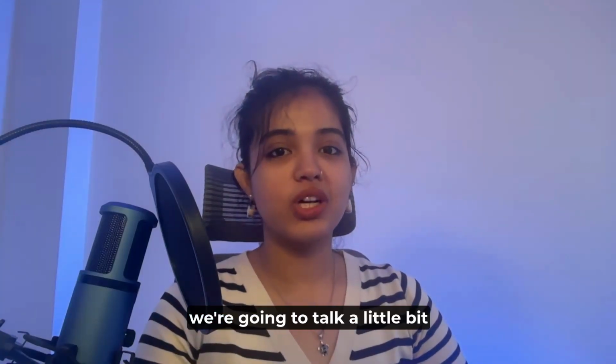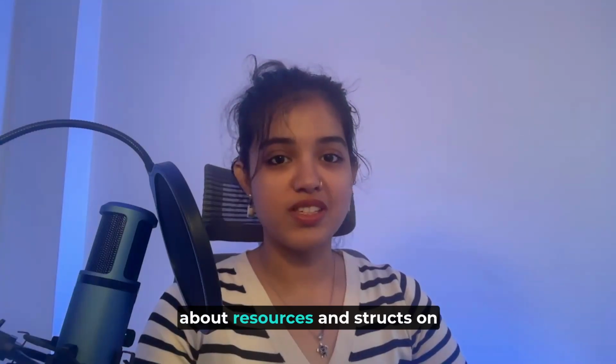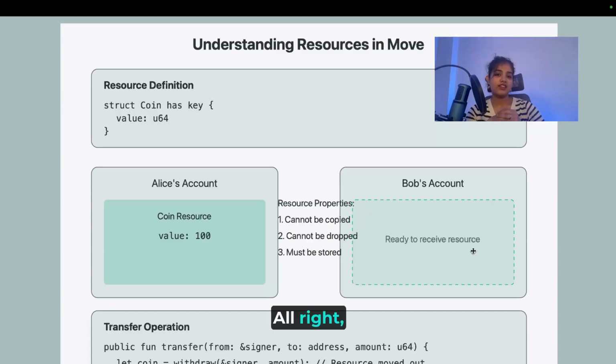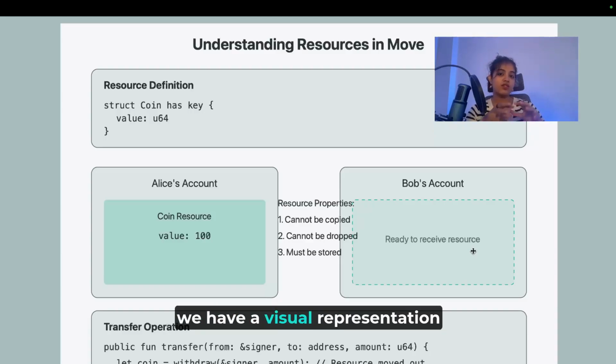In today's video, we're going to talk a little bit about resources and structs on Moveland. So let's get started. If you see over here, we have a visual representation to understand resources in Move. But before we get into understanding resources, let's spend a moment to understand how structs are defined in Move language.